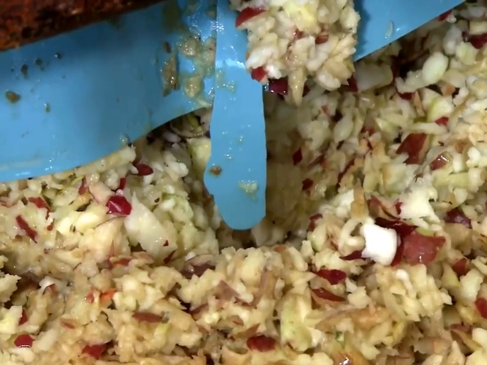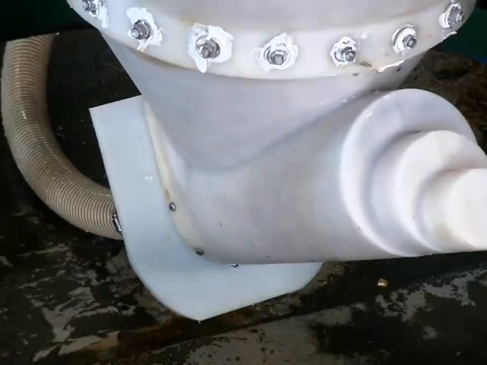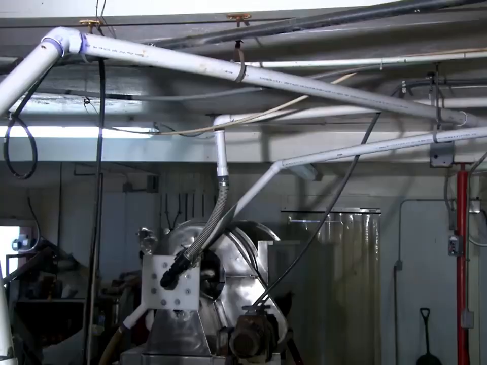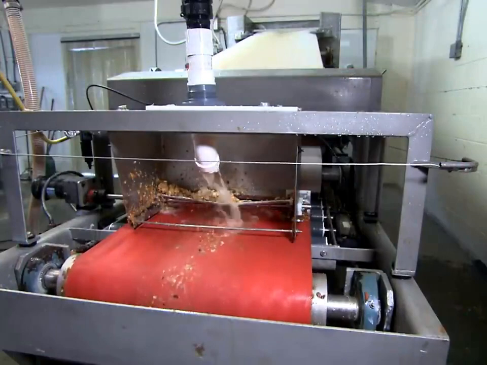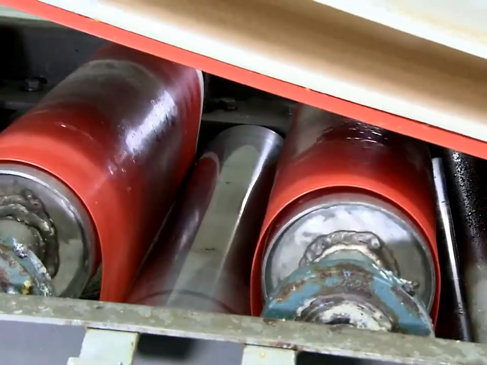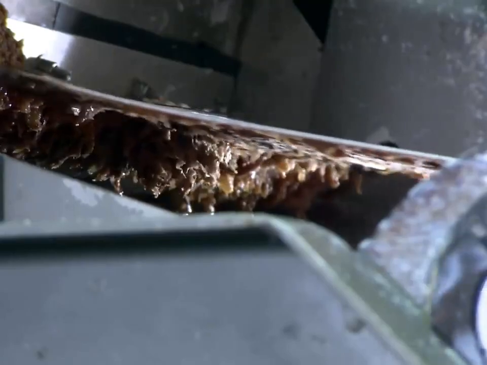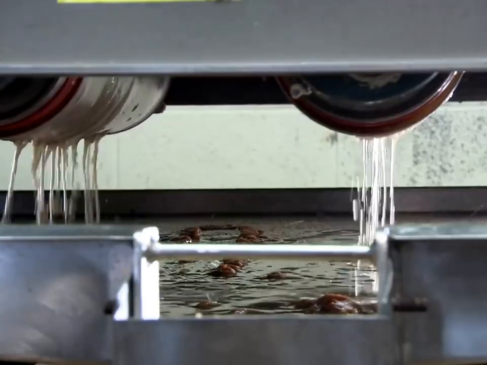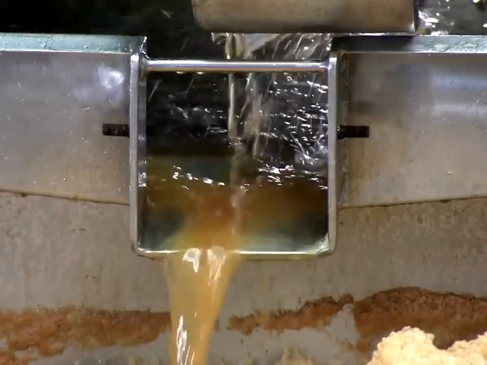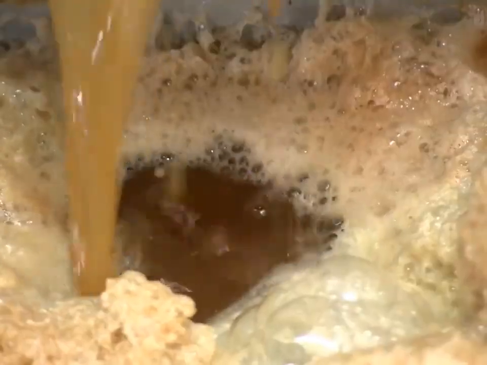The pomace lands in a funnel. From here, a pump moves it through pipes across the plant, where it arrives at a press. The apple pomace flows between two porous belts that wind around rollers. The rollers apply pressure to squeeze out the juice. The juice drips through holes in the belts. The process strains out most of the pulp, but some remains as the juice spills from the press into large catch pans.